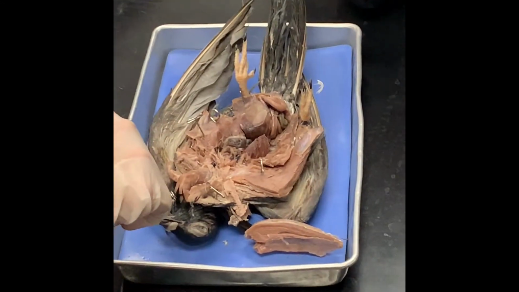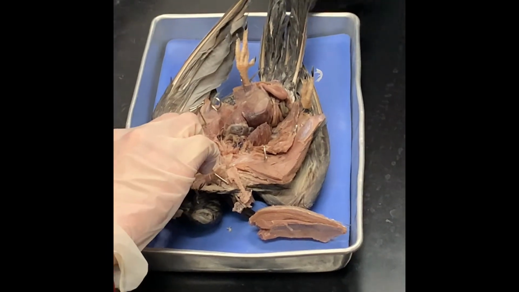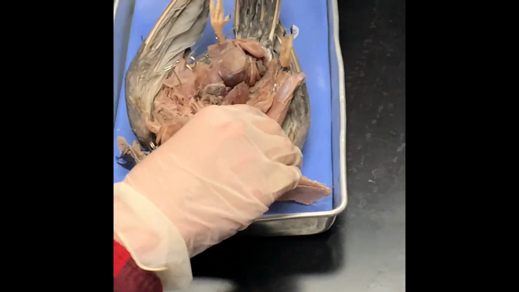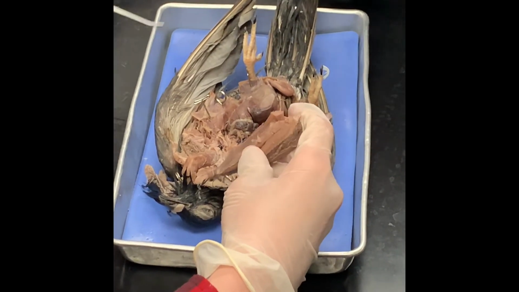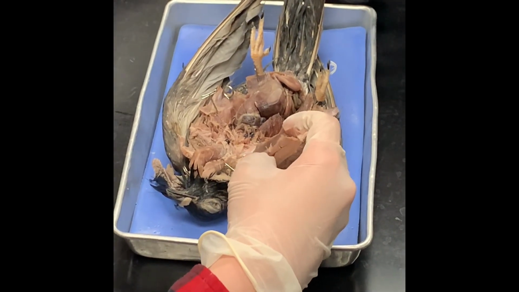And then that's the duodenum. Duodenum? It's duodenum. Okay. Yeah, and they can't see the stomach. That's cool. You can't see the stomach.